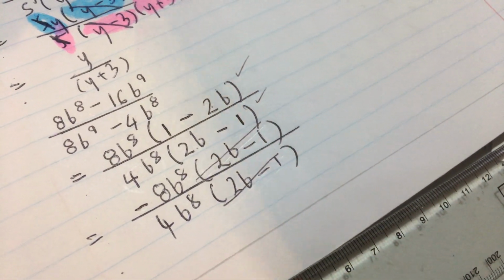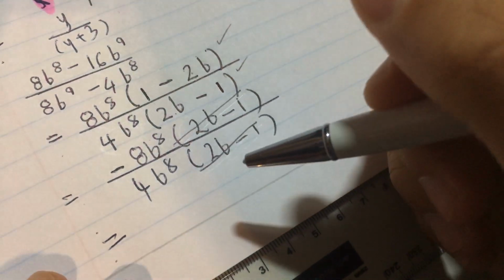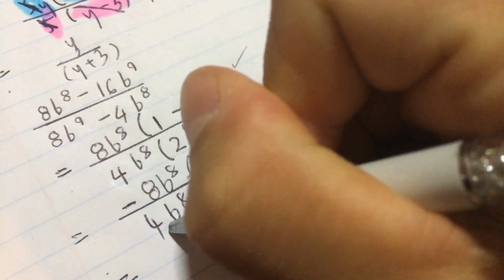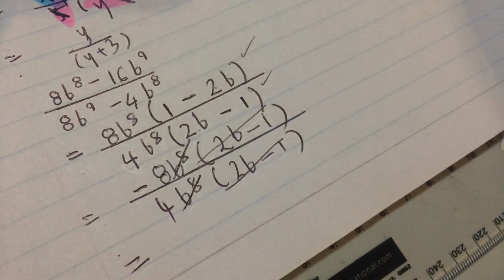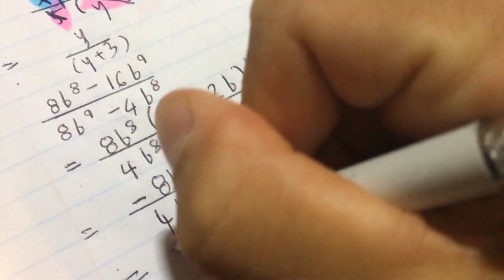And now you simplify it. 4 goes into 8 how many times? Twice. Look here, it's b to the power of 8, b to the power of 8. So that whole b to the power of 8, they cancel each other off. And then 4 goes into 8 how many times? Twice, and don't forget the negative.